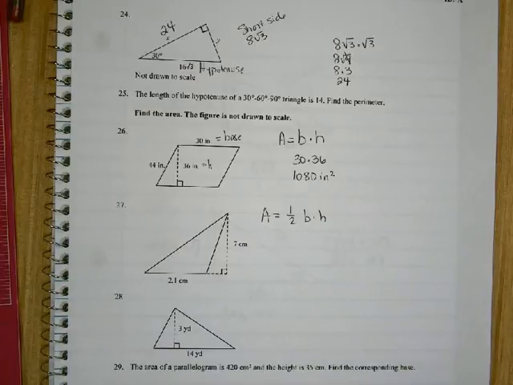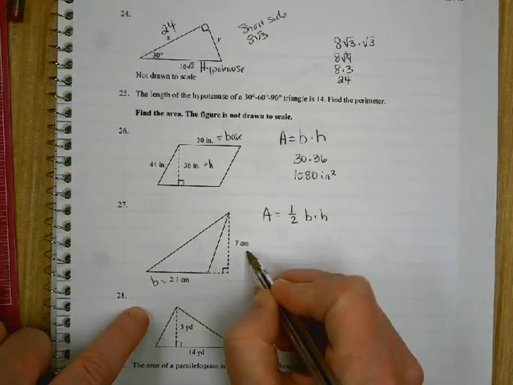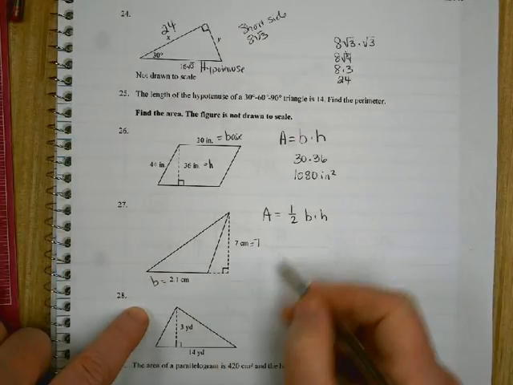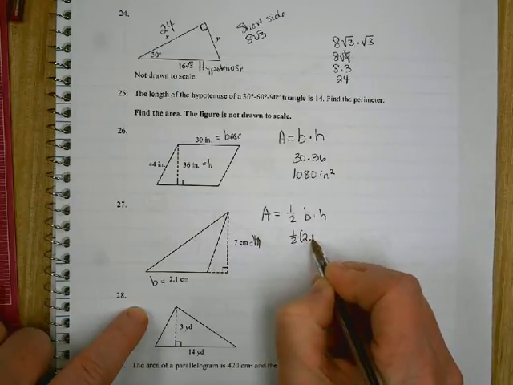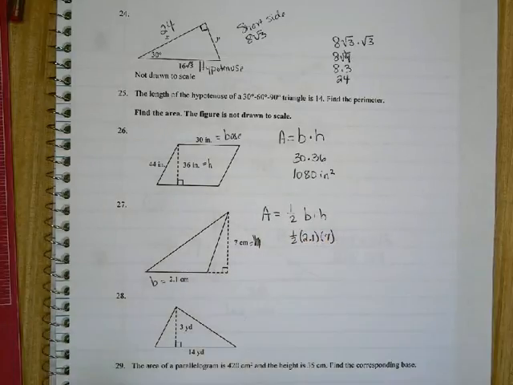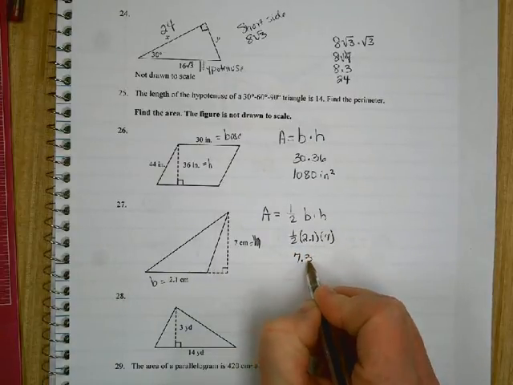So in this picture, which one's the base and which one's the height? We'll call this one the base, call this one the height. So it's half of 2.1 times 7. And I get 7.35 centimeters squared.